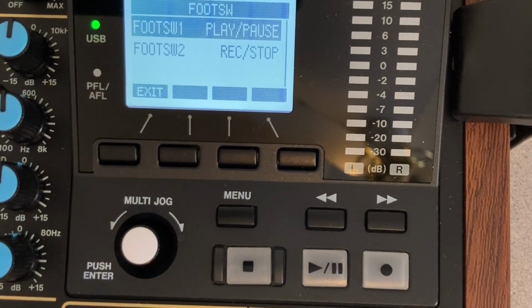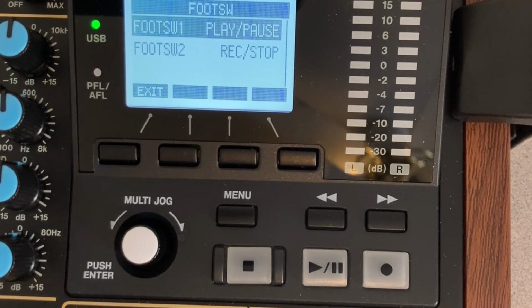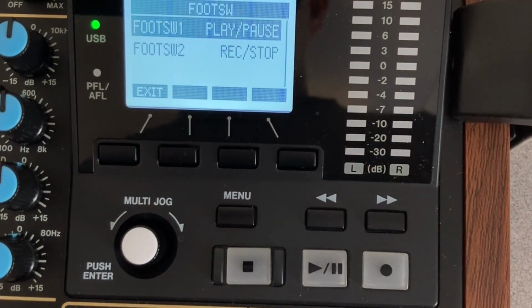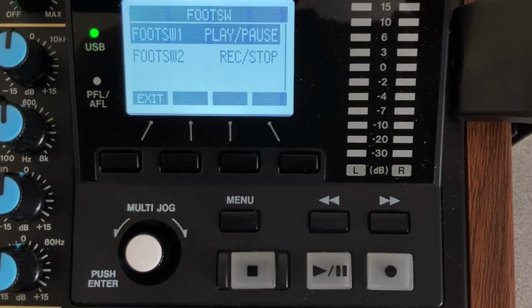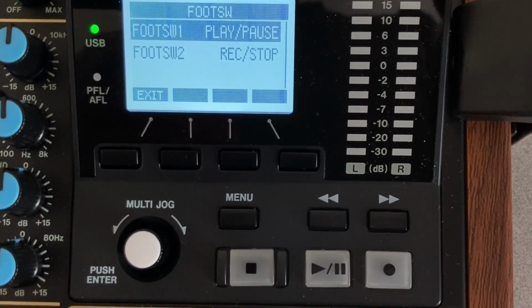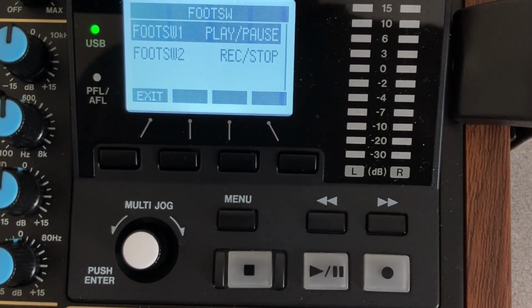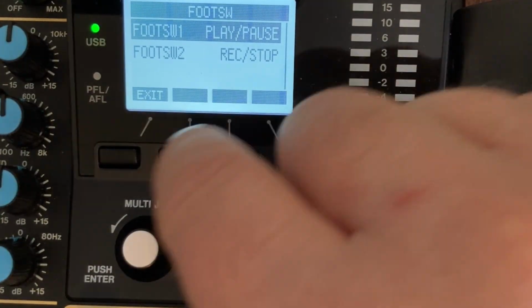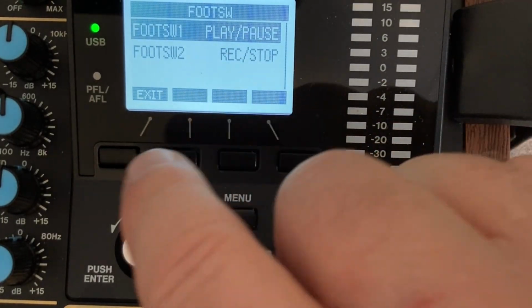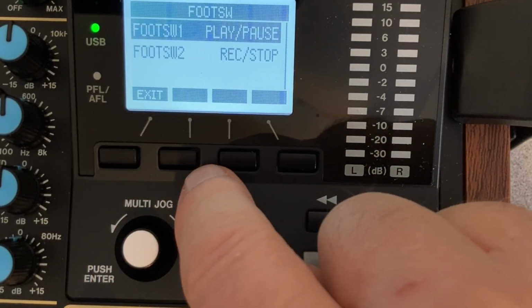So you have 2 foot switch functions. Let me make sure I didn't mess anything up here. This stand has a tendency to drift a little bit. So hopefully we didn't lose anything. So for foot switch 1 and 2, you have the same options available.